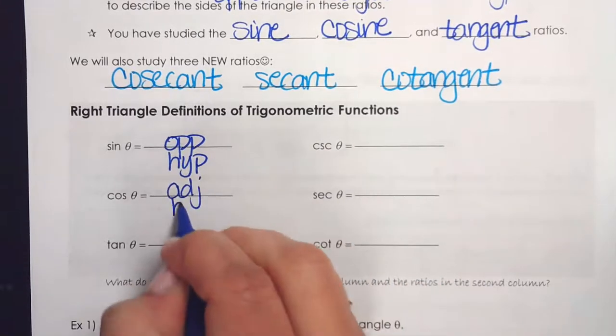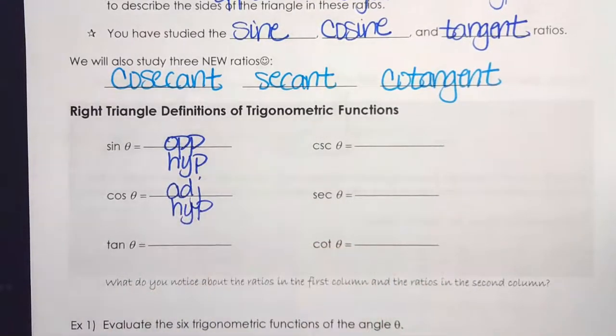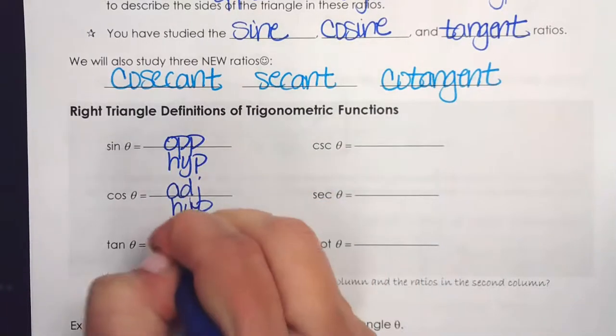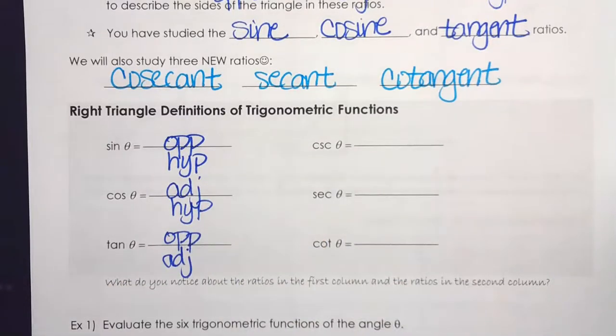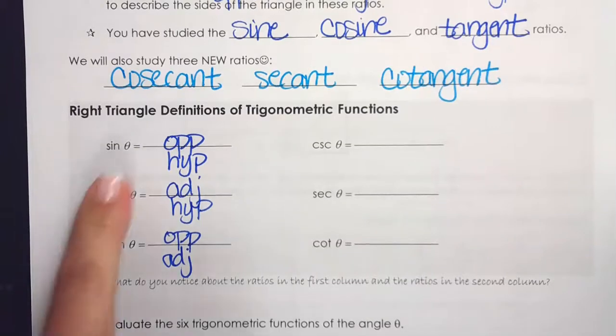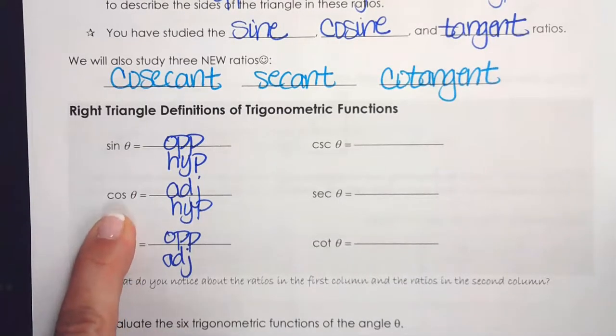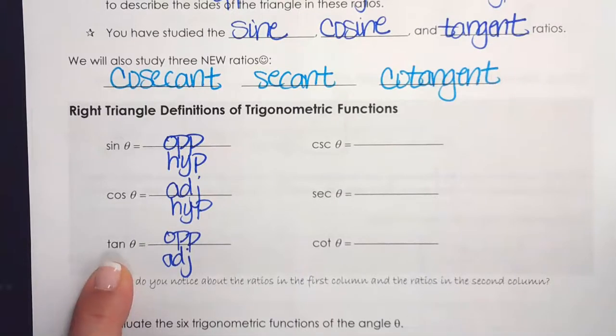Adjacent over the hypotenuse. And the tangent of theta? Opposite over adjacent. And we know that these are the abbreviations. Again, cosine is COS, tangent is TAN, okay?